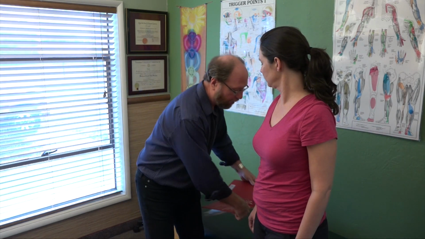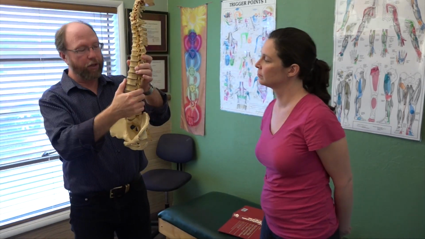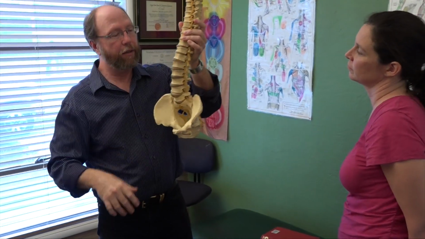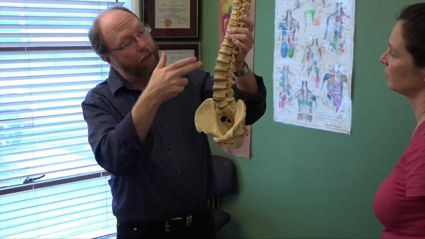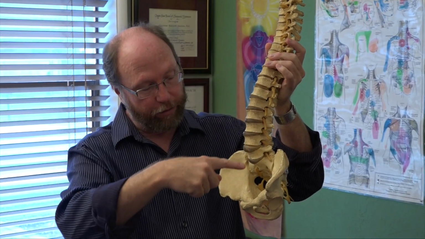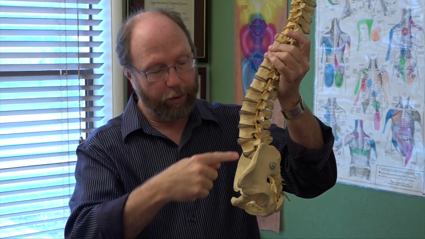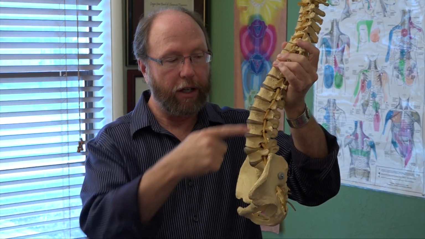back pain, because when it gets tight, I'm going to demonstrate on the spinal model. Here's a side view of the spine with the normal curves, and the psoas muscle from this angle goes from the side of the low back, as we discussed, down this way, and it attaches right about down in here.